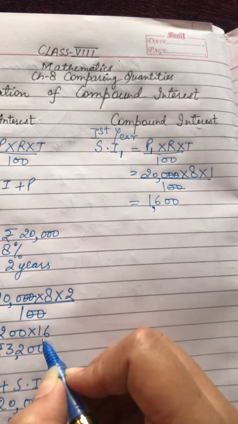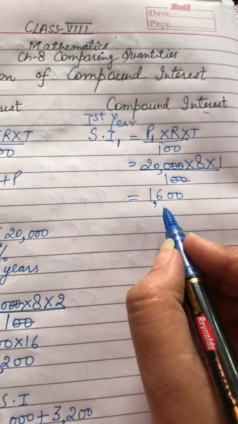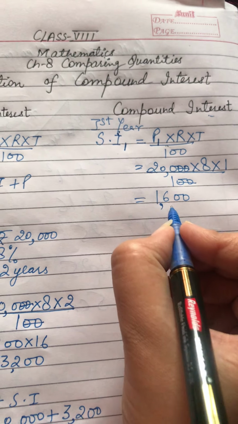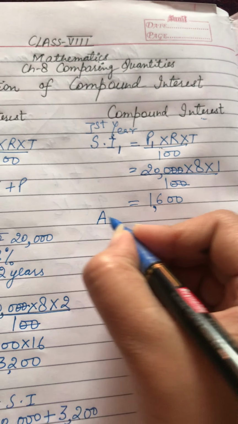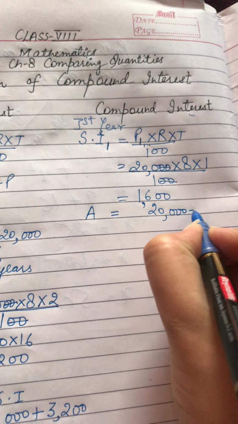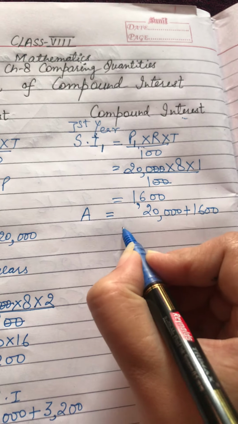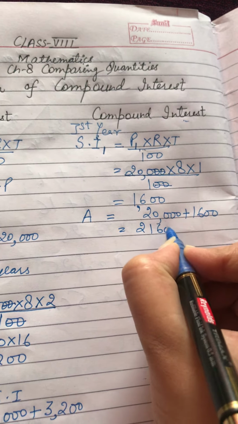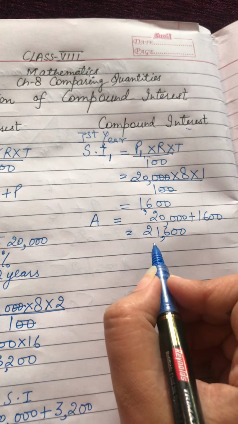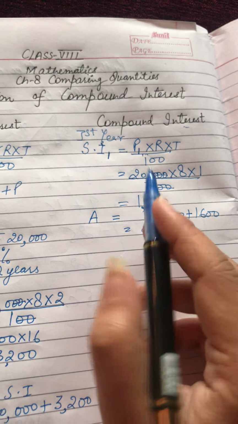So 1600 rupees is the interest for the first year. Now if this is the interest, how much is the amount in the first year? That is principal plus simple interest: 20,000 plus 1600, 21,600 rupees he has to pay at the end of first year.